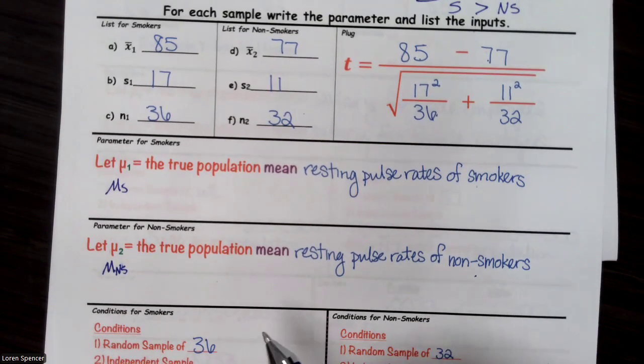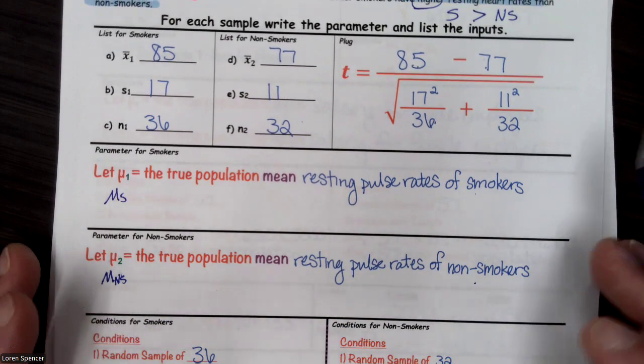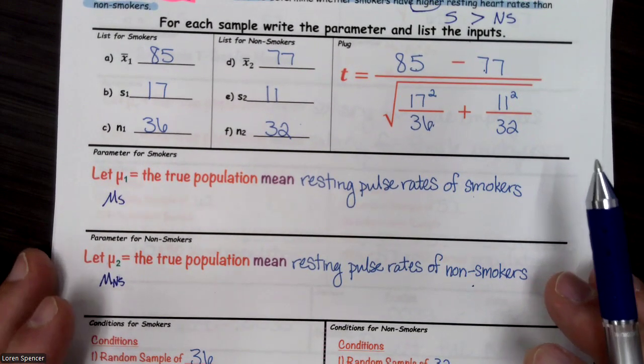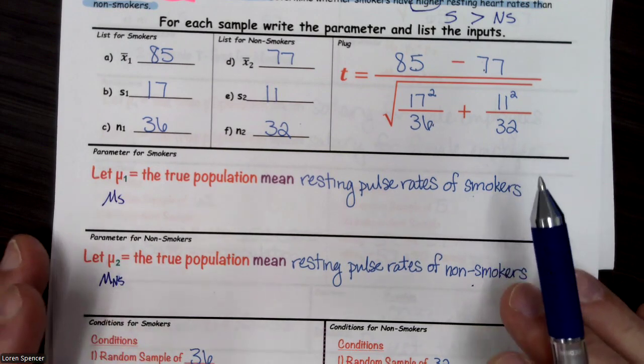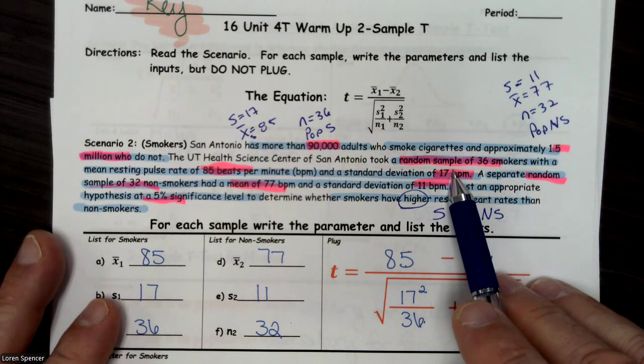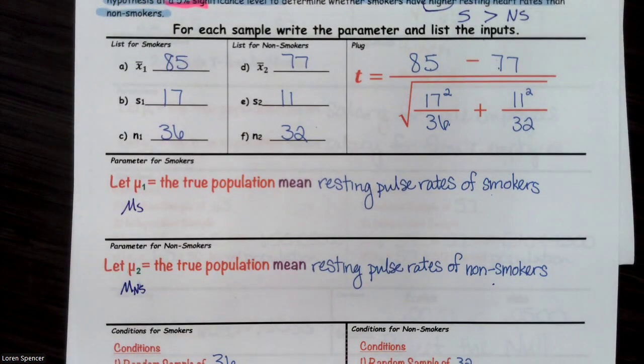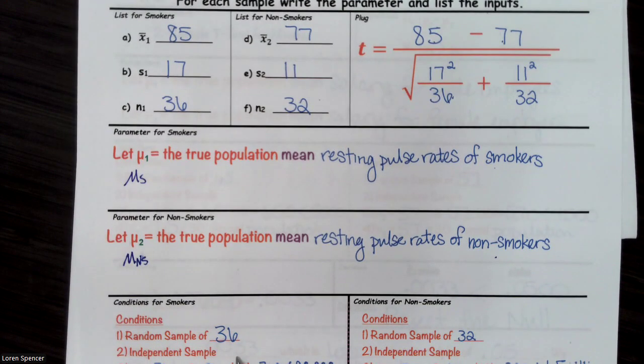Well, our conditions. The first condition is the same as before. We have to have a random sample. Actually, we have to have two independent random samples. So do we have two independent random samples? Well, we have a random sample of 36 and a random sample of 32, and they're both independent. So we'll just say, hey, we have two independent random samples.